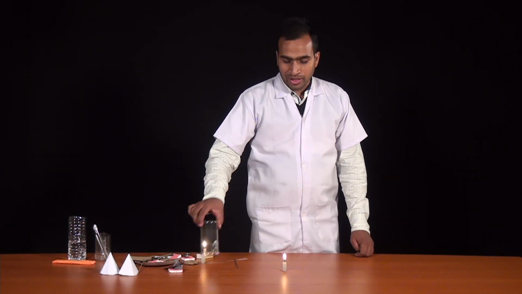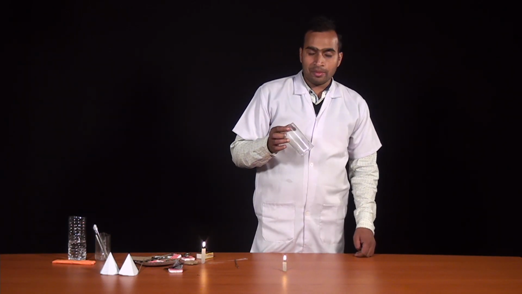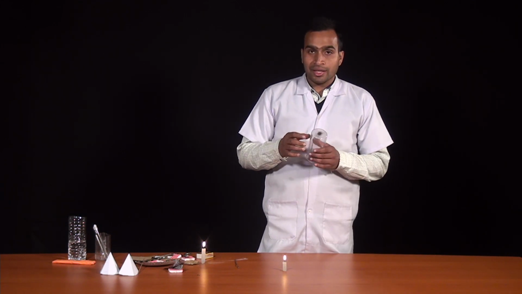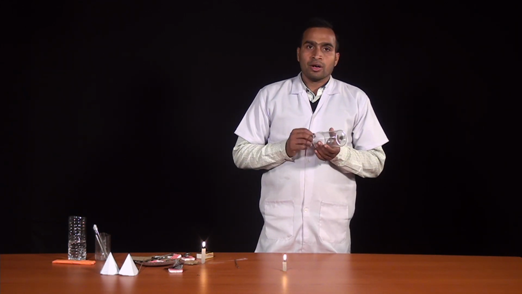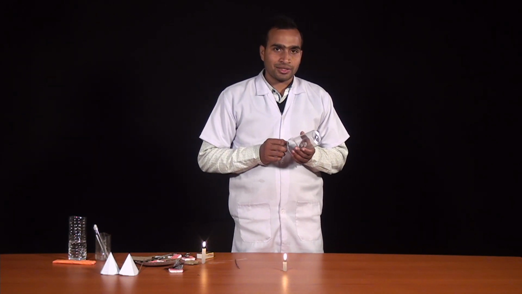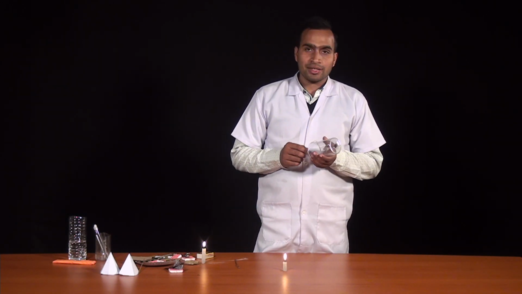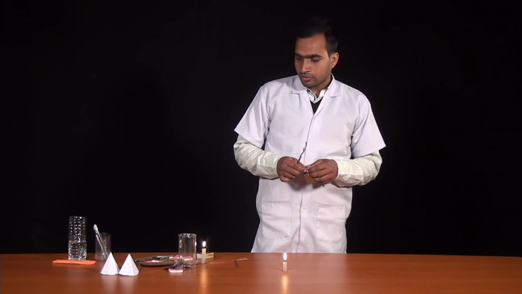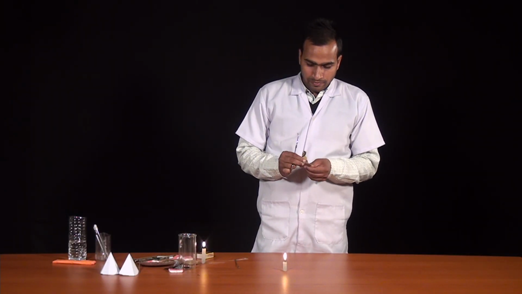So we understand that when we put this beaker on fire, the flame goes off. That means there is something inside the beaker which was essential for the burning process, and this substance is air. So air is a very essential thing which is necessary for the burning process or for the combustion process. Now you try to observe certain things.